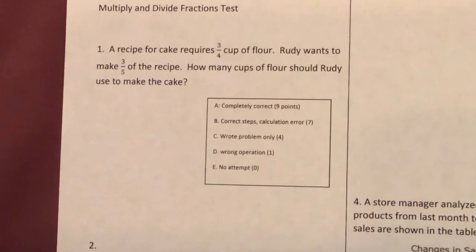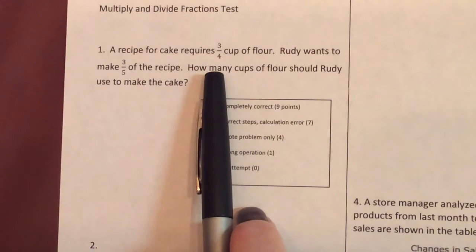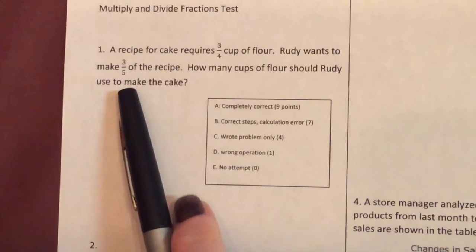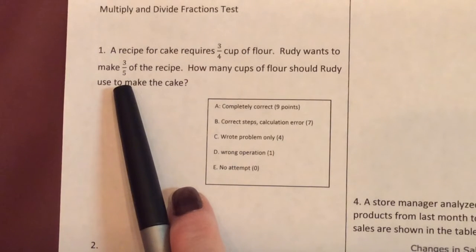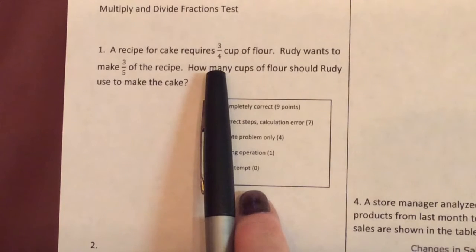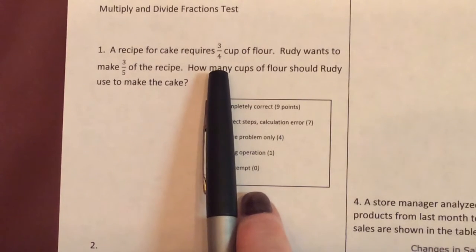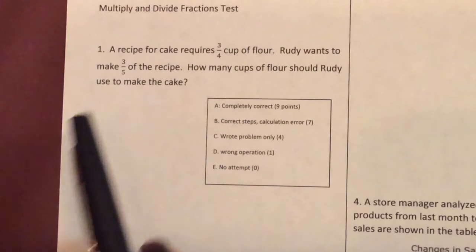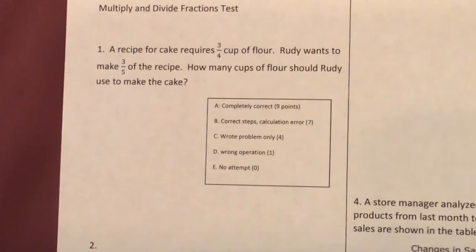So think about it. If one cake needs 3/4 of a cup of flour, and you're going to make a part of that recipe, 3/5 of it, you're going to make less than one whole recipe, less than one batch. So your number is going to get smaller. Remember, multiplying a number less than 1 by a number less than 1, your fraction gets smaller. So my answer is going to be less than either of those. And so many people got 1 and 1/4 because we decided to do 3/4 divided by 3/5, which would mean we'd flip a fraction, and we don't need to.